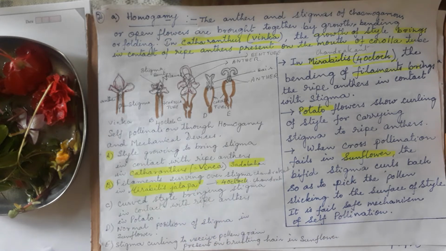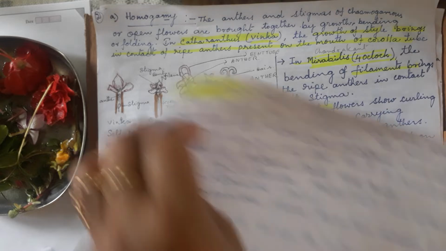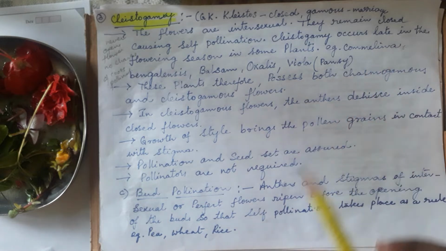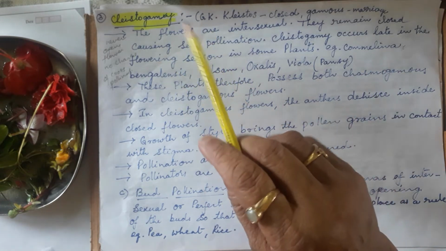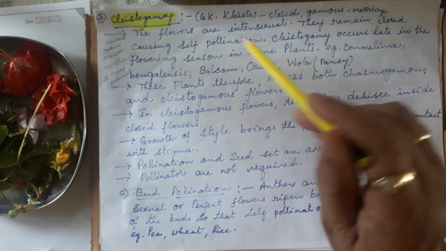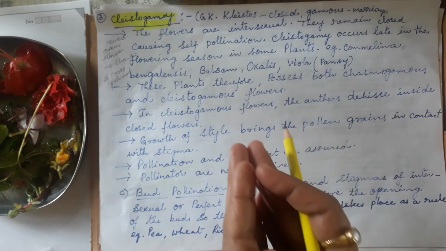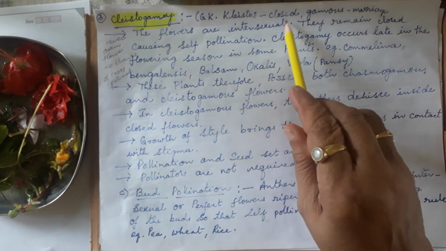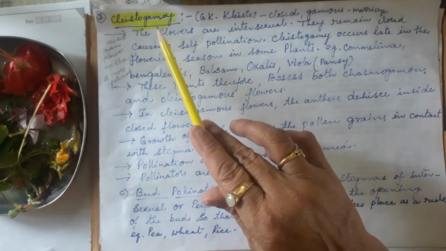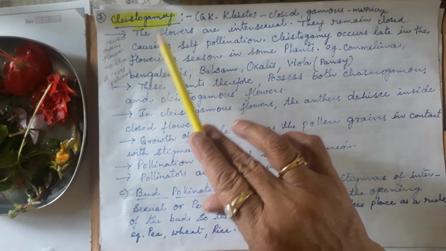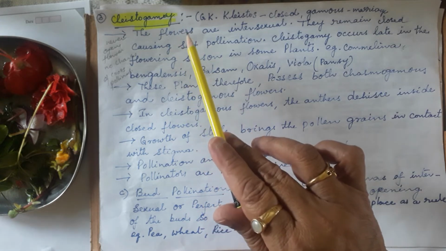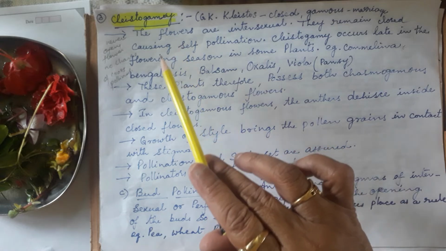Next, another variety of self pollination, the second variety, clistogamy. Always very important, as I told you, is the difference between chasmogamous and clistogamous. Both are self only. Clistogamous means clistos, closed. Gamous means marriage, within closed. Both will be in the same flower. Only one flower, there is no chance of another flower. So clistos means closed, gamous means marriage. The main character of clistogamous flowers is that the flower never opens. And this is a reasoning question: why do clistogamous flowers always show self-pollination only? The reason is they never open.